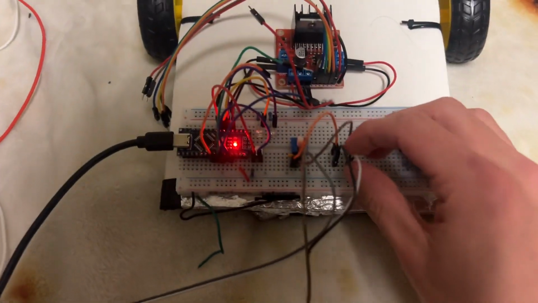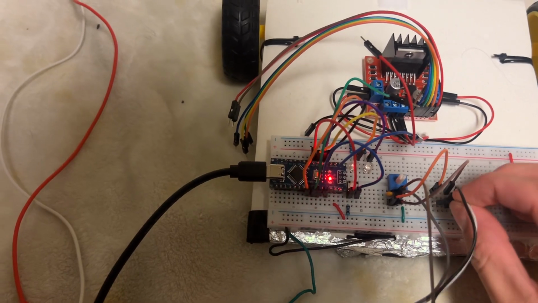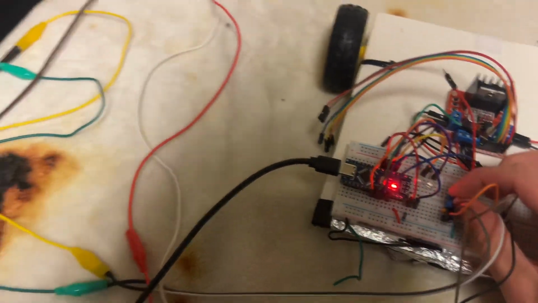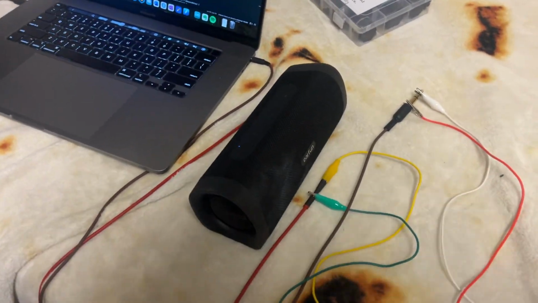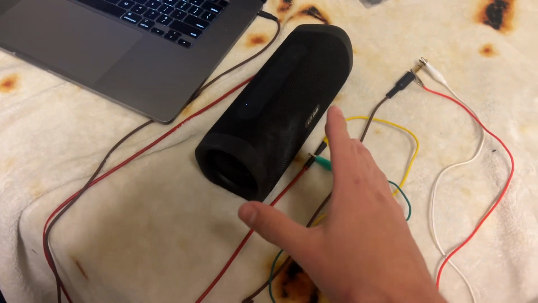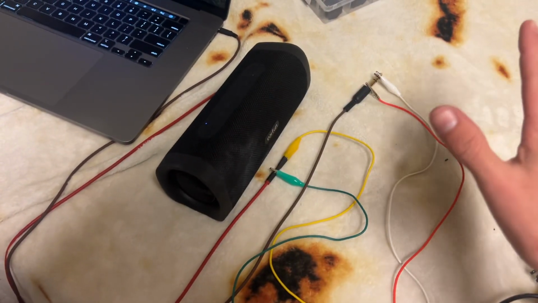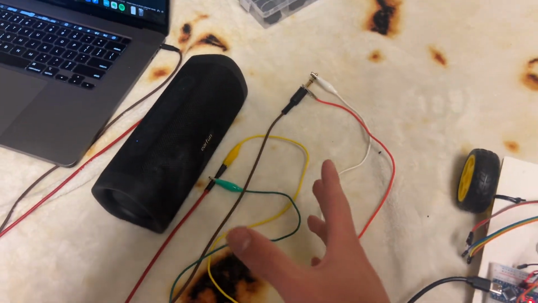If I put that back down, I can switch these two wires to turn it back to a low pass filter. And if I turn this up a little bit, you don't really notice that easily because the speaker isn't meant to play lower frequencies, but it's filtering out most of the higher frequencies and playing mostly lower frequencies. It's just a little bit hard to tell.